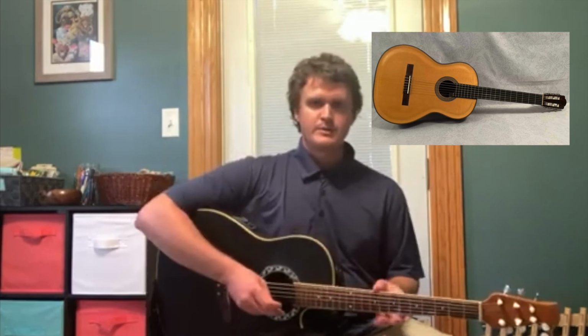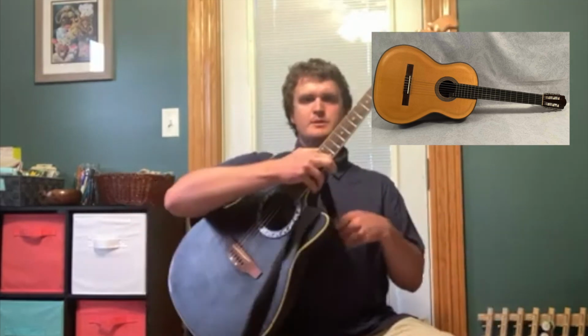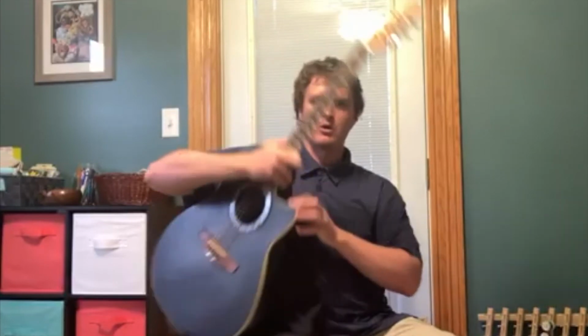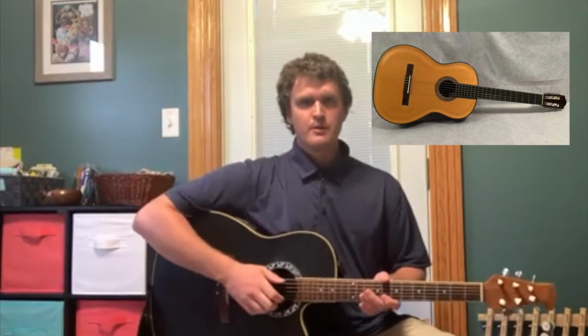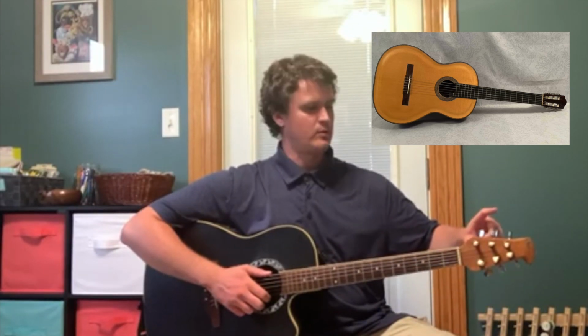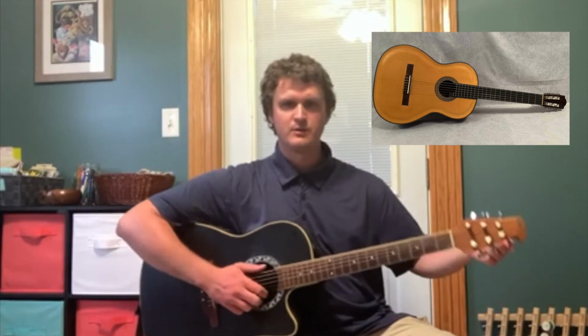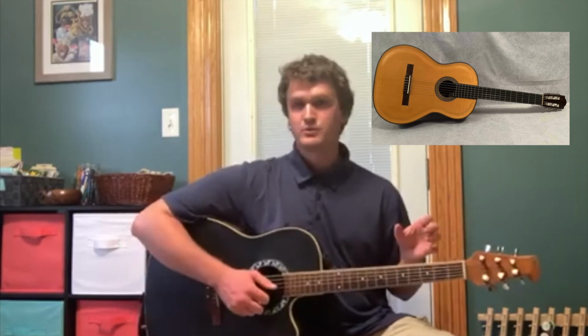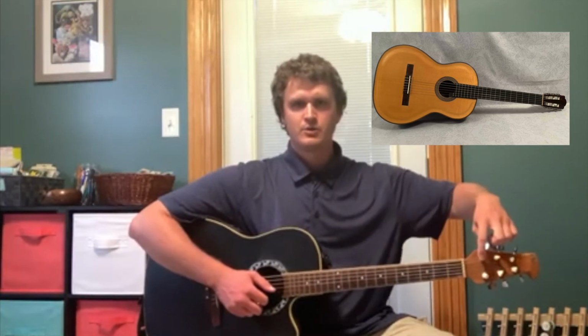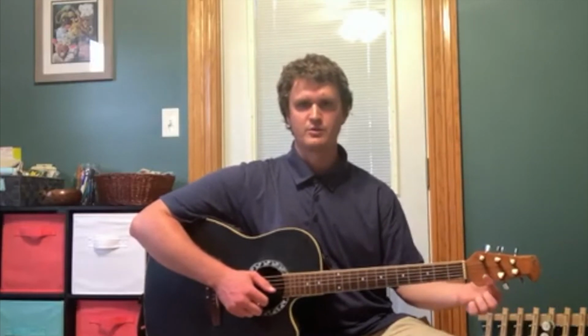So if you notice, my guitar has this little cutout right here. Classical guitars do not have that. The other difference is this headstock up here. Mine, if you see sticking out on top, it has these little silver tuning pegs. Classical guitar, instead of sticking out this way, it scoots in the back. You'll also see these little slits in the headstock that run this way.